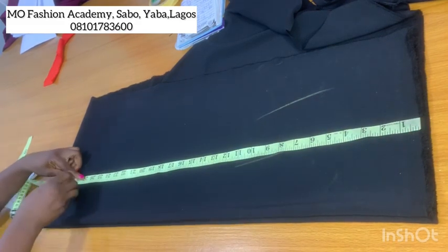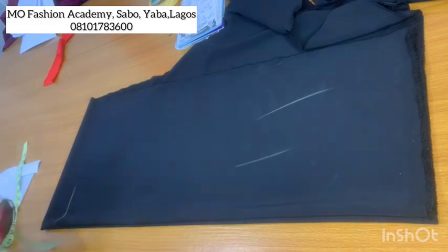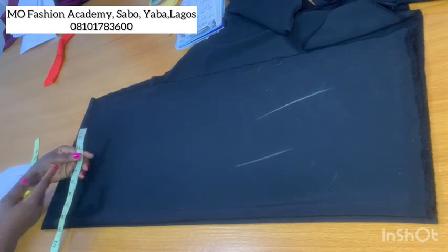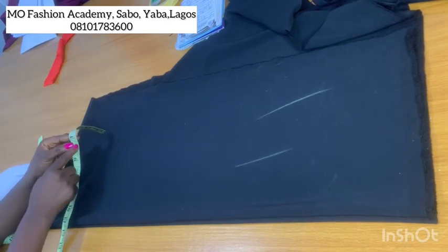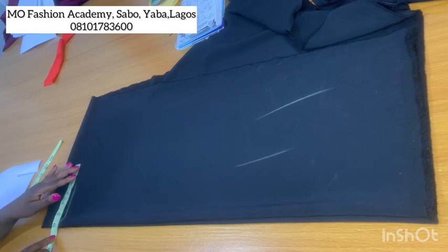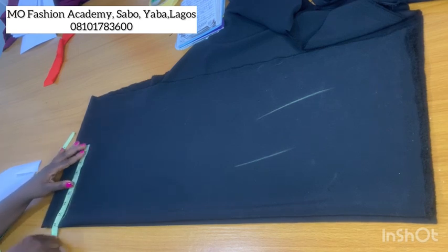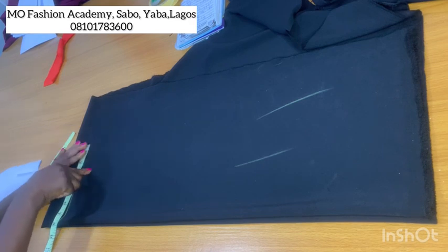The next thing you want to do is work with the width of the fold. So remember that when you were drafting the pattern, you measured the length from the neckline to the shoulder line. For the front we have 4.5 inches, and for the back we have 3.5 inches. That is making it 8 inches. Now you're going to mark twice of 8 inches here.